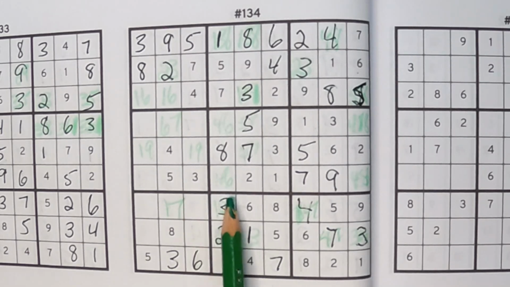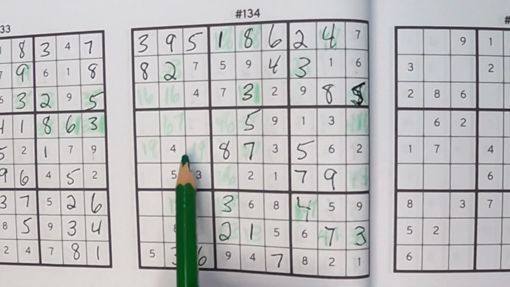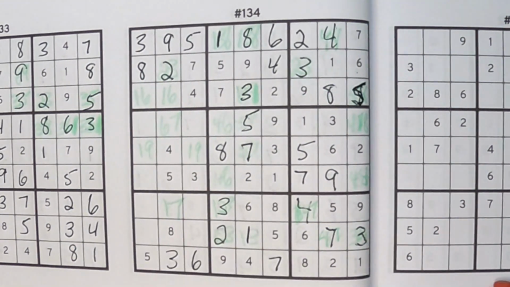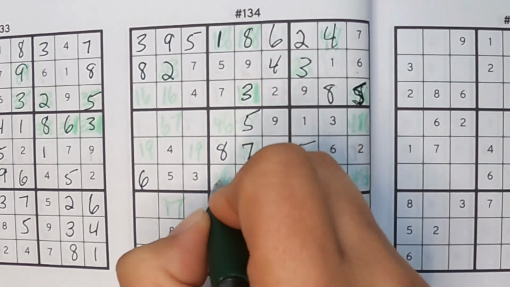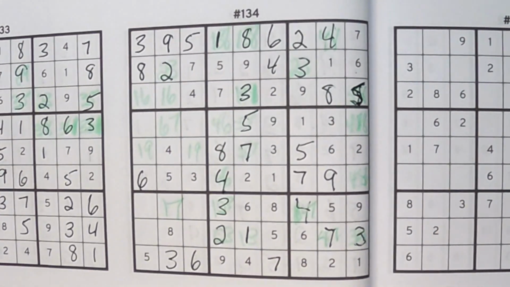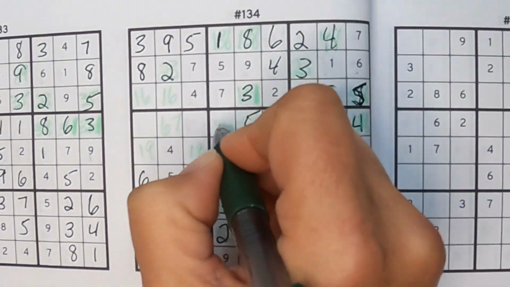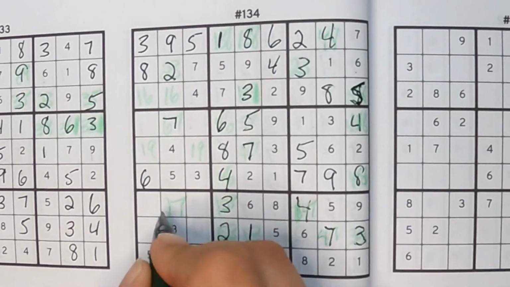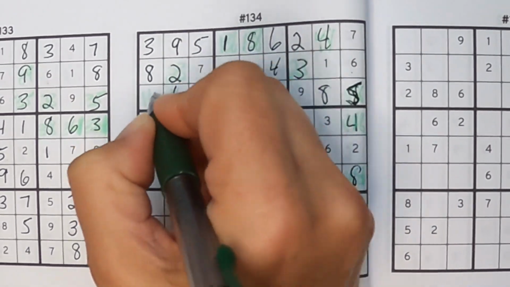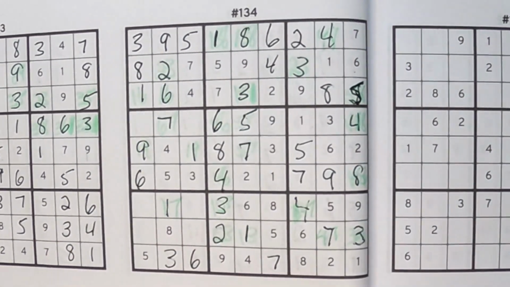For this row, we're missing 4, 6, and 8. We've got the 4 here and the 8 here. That means this is our 6. That makes this our 4, 8, 4, 6. That 6 makes this our 7, 1, 6, 1, 9, 1.